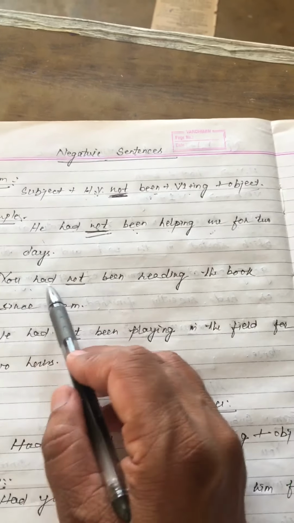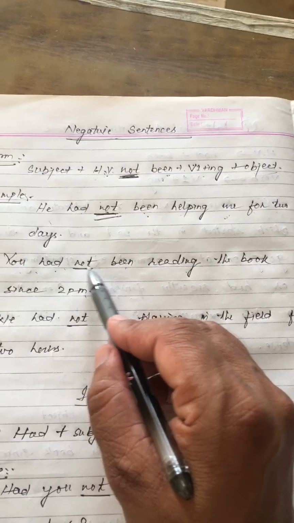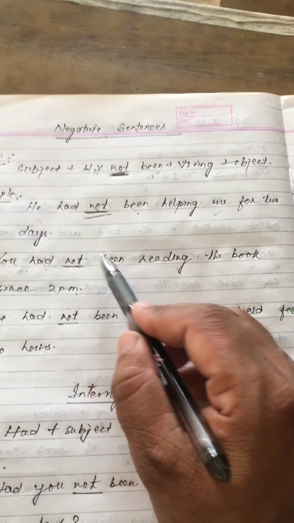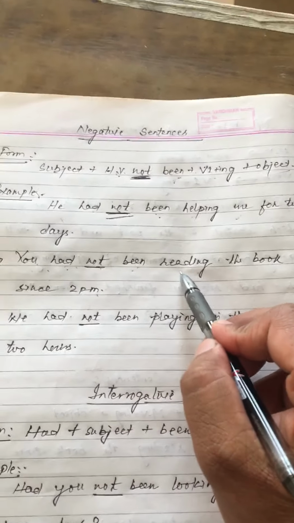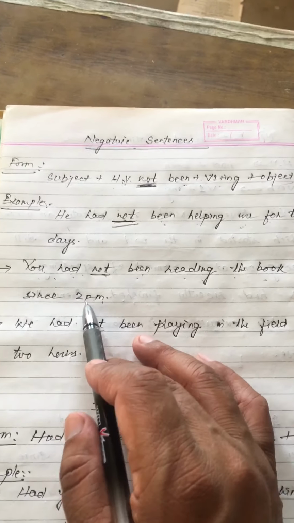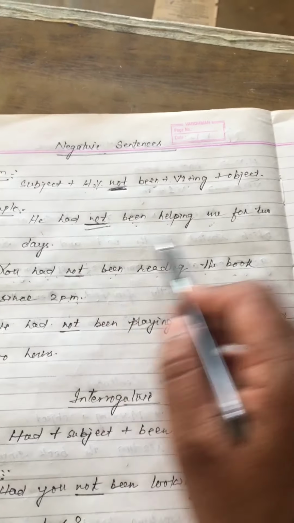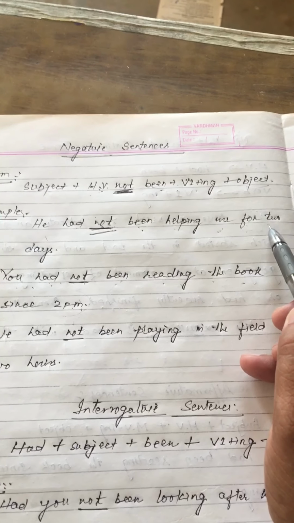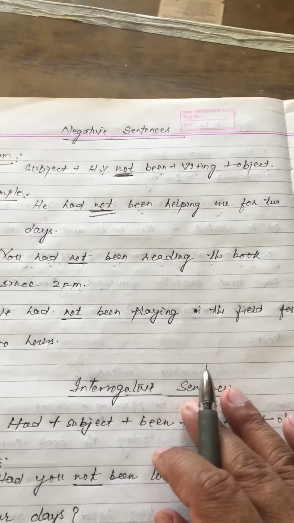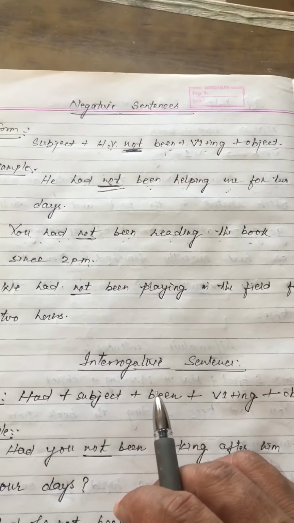Next example, you had not been reading the book since 2 p.m. So again, subject, helping verb had, then not, then been, then the ing form of the verb, then your object, and then your time expression. According to the exact time, we have used here since. For 2 days means we are not sure about the days, so we have used here for. Okay, so for is used for period of time and since is used for point of time, exact time, right?